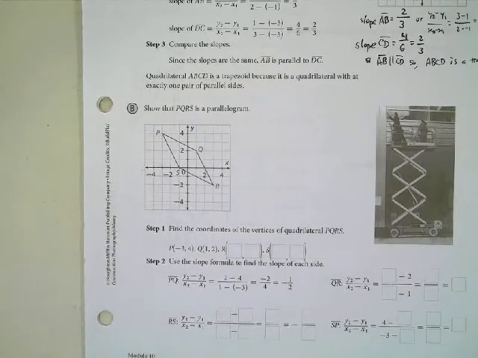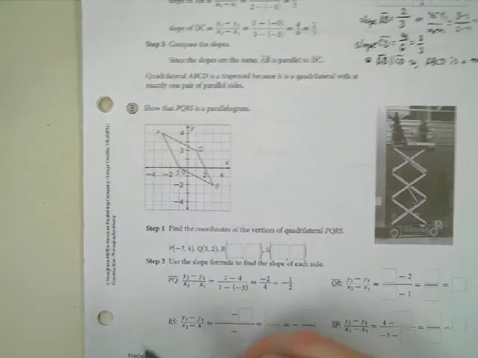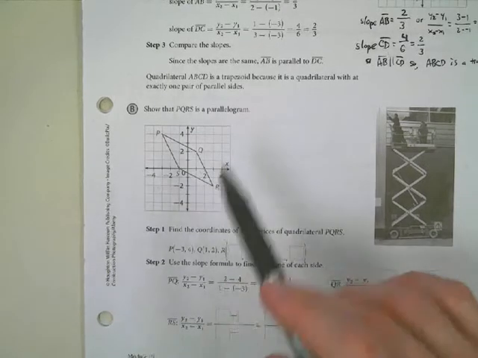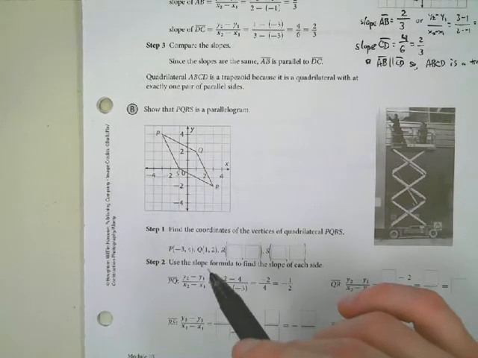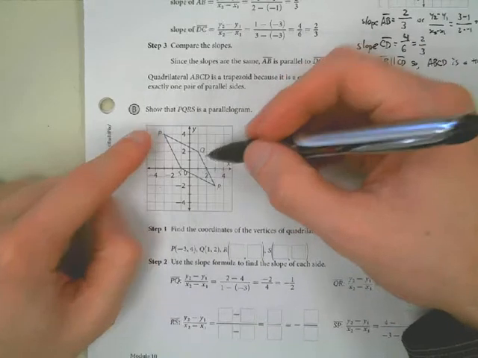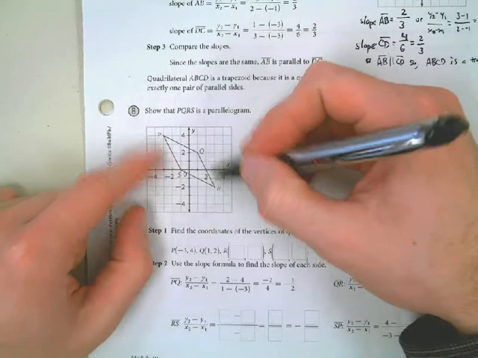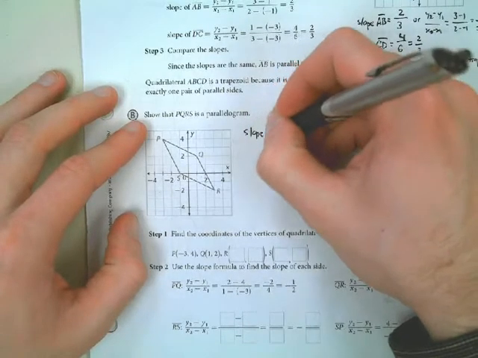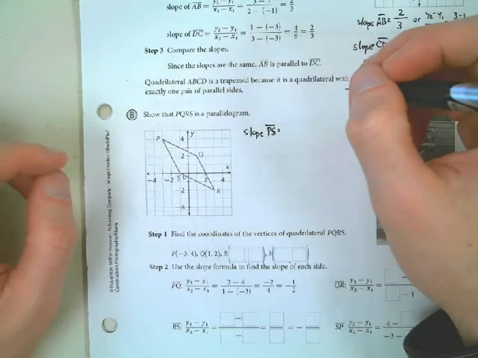Parallel sides. Two sets of parallel sides, okay, so that's one way to do it. So how can we determine if we have two sets of parallel sides here? Okay, so give me a set of possible parallel sides here. PS and QR. Okay, so how will we know if they're parallel? What can we do to figure out if they're parallel? Yeah, let's do that. Okay, so slope of PS equals, and what would the slope there be, Evan?